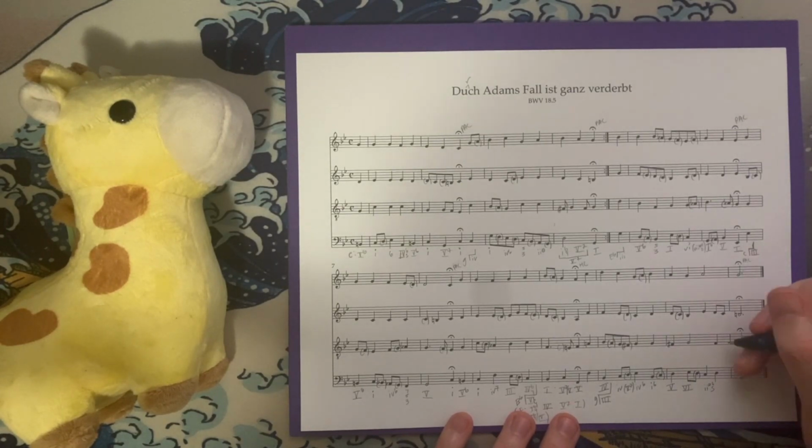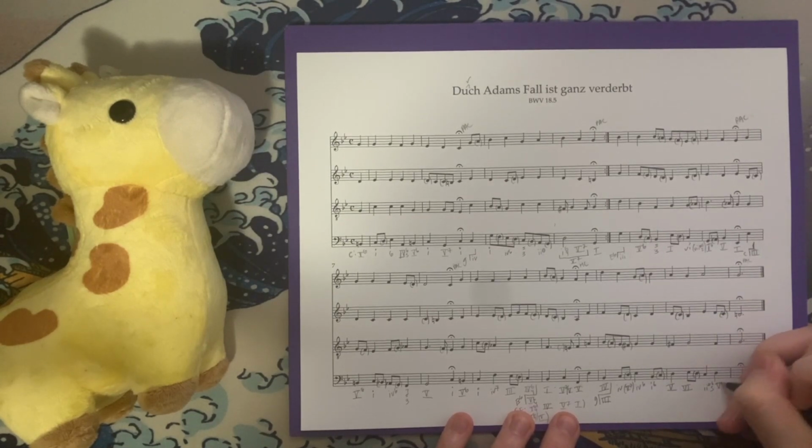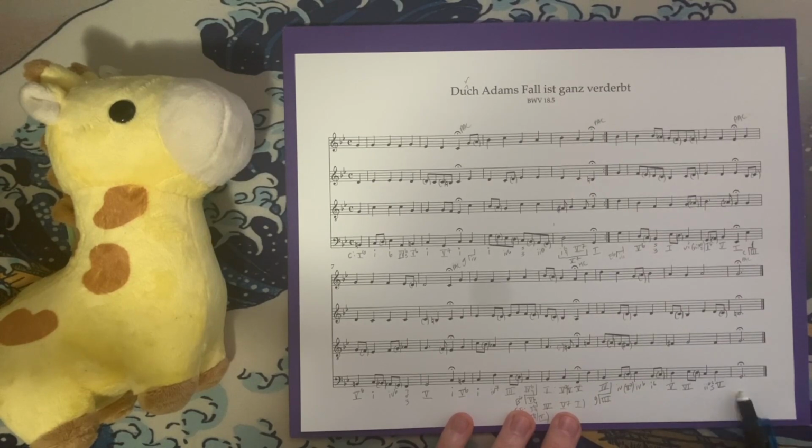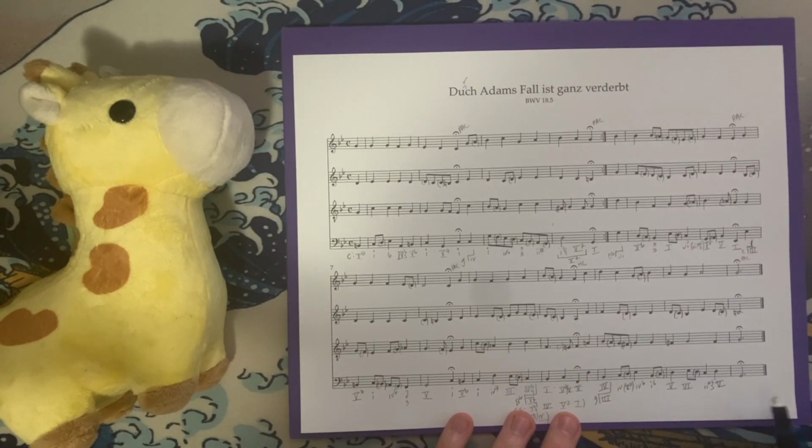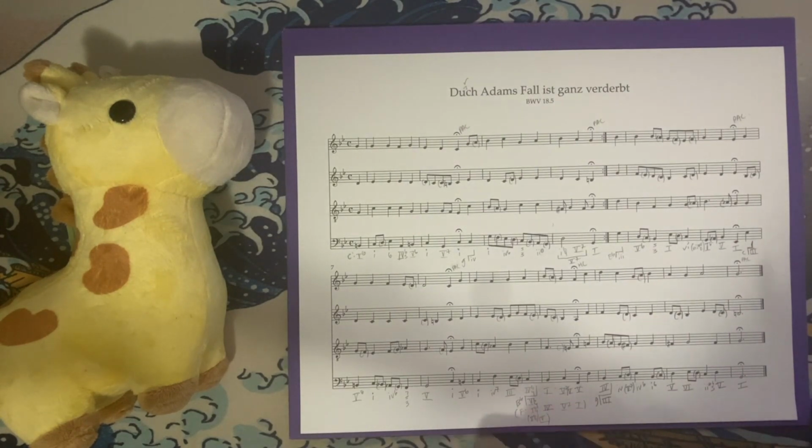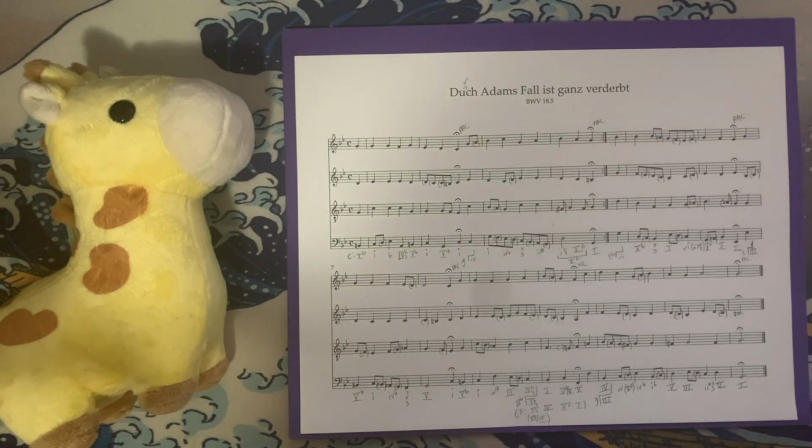We then have D. G and D, F sharp, D, and A with a passing 7th in the alto. That's just a V chord. We have pretty much as archetypal of a perfect authentic cadence as possible. And as Bach does often with his minor chorales, he cadences on a major version of the tonic triad with the Picardy third.